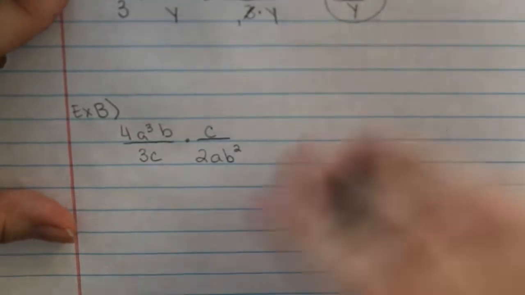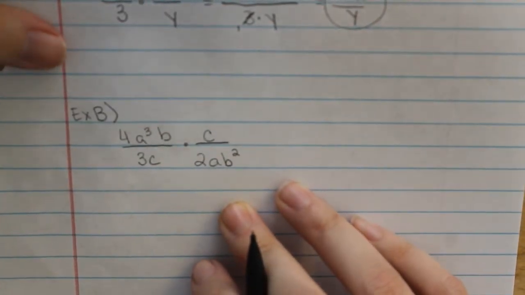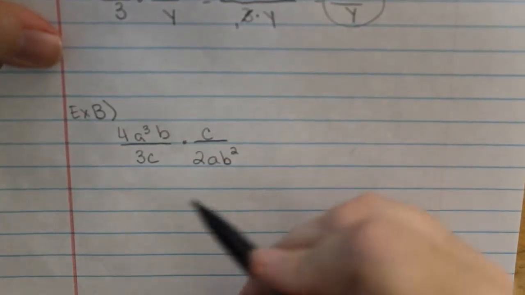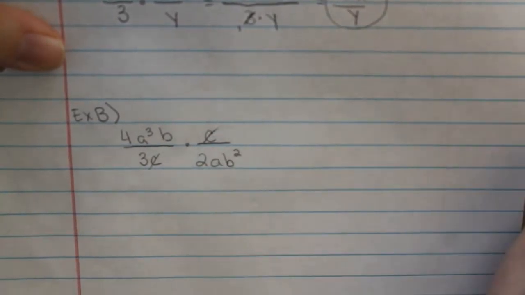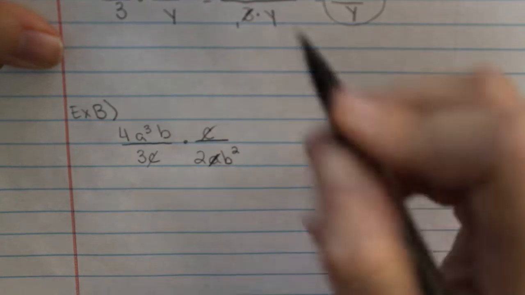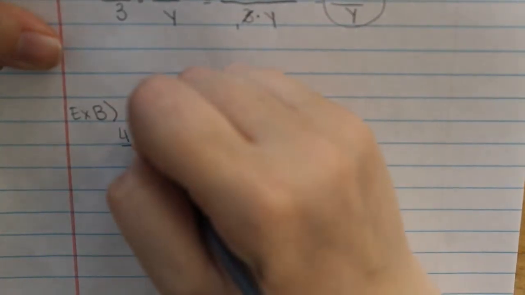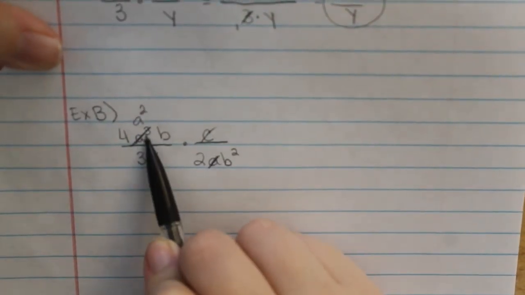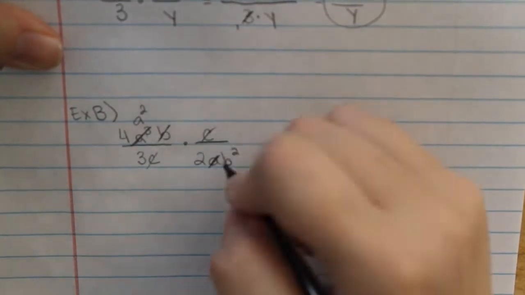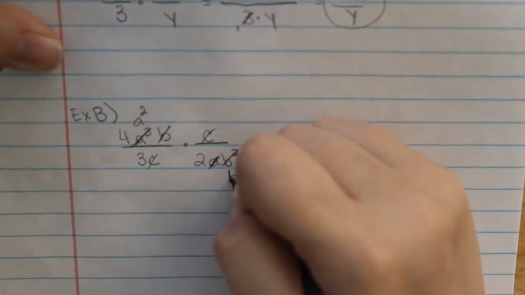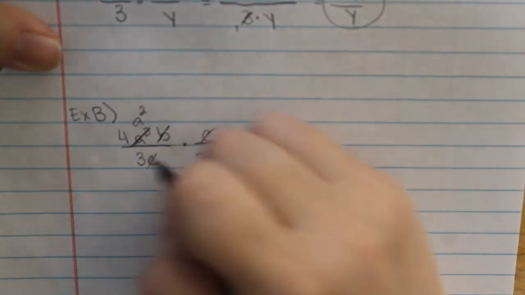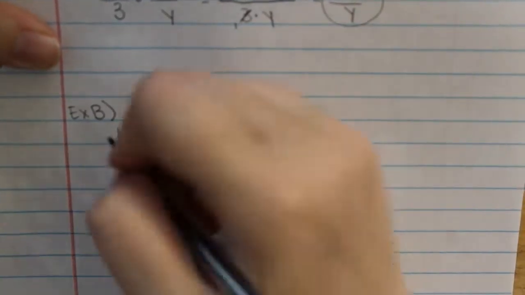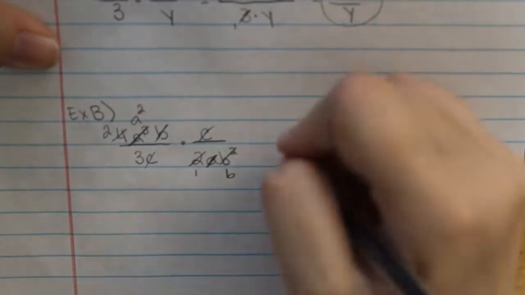Example B. For example B, I'm going to go ahead and start canceling out when it's like this, because I have a singular c here and a singular c there. I have a singular a here, and I'm going to take one of those out of the a cubed. I've got a singular b here, and I'm going to take one of those out of the b squared. I can also do 4 divided by 2, which gives me 1 down here and a 2 up here.